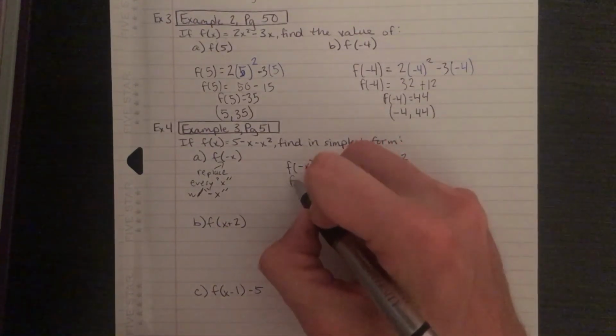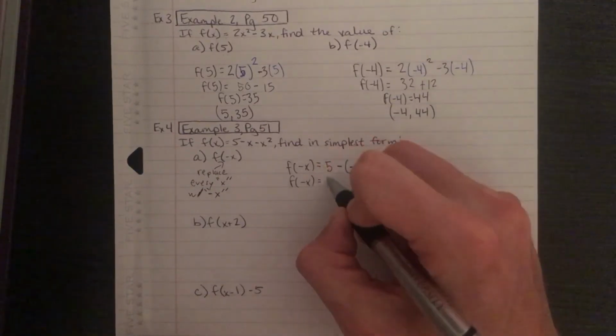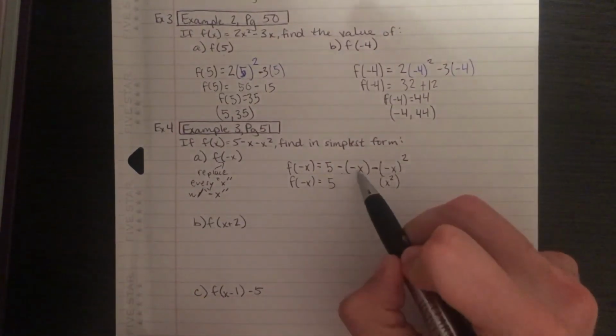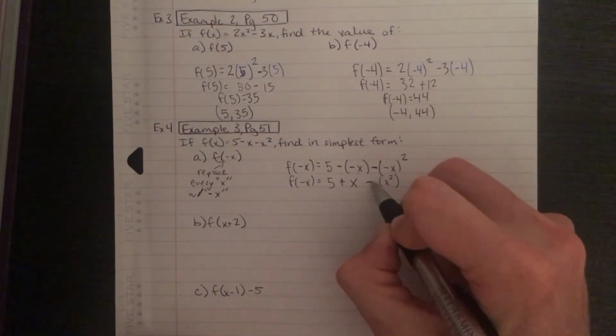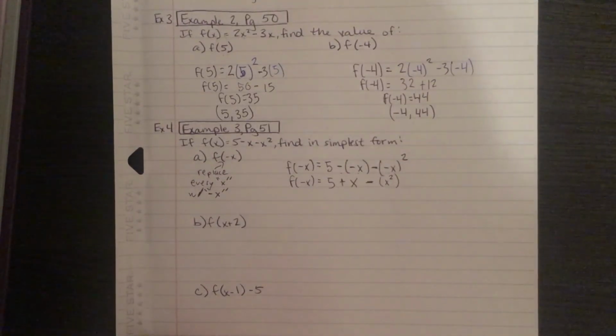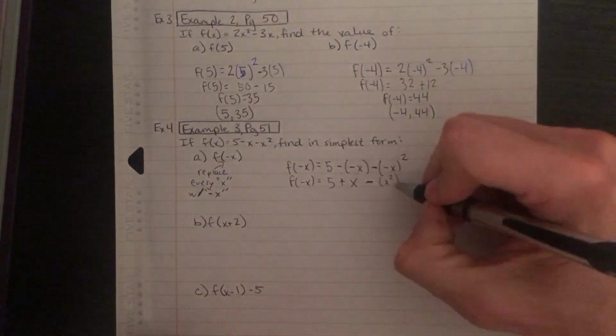So then we've got f of negative x equals 5. Negative times a negative x is going to be a plus x. And then this is going to be minus x squared. And I guess you don't really need those parentheses there.